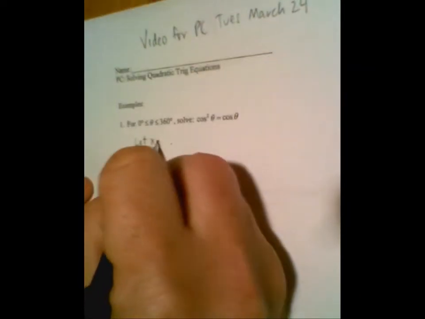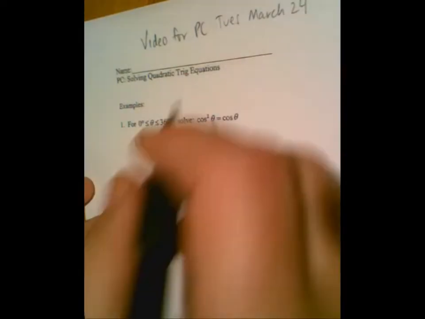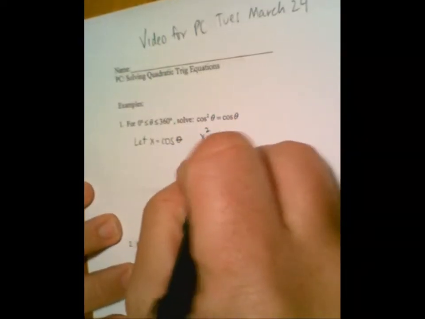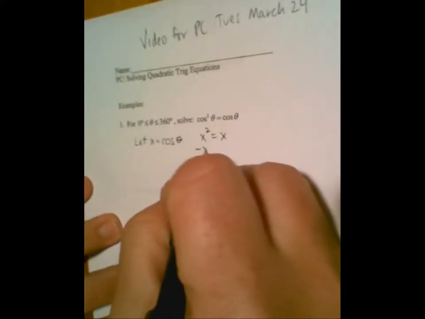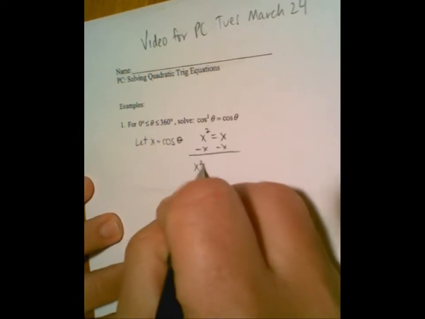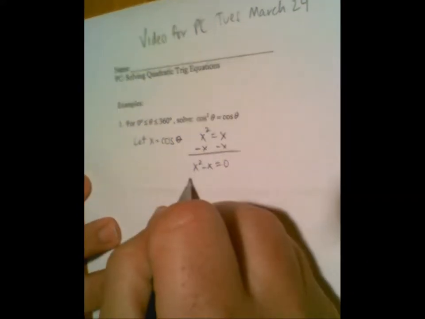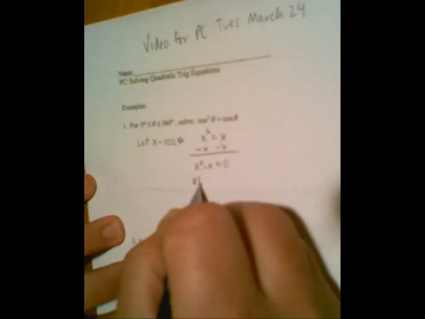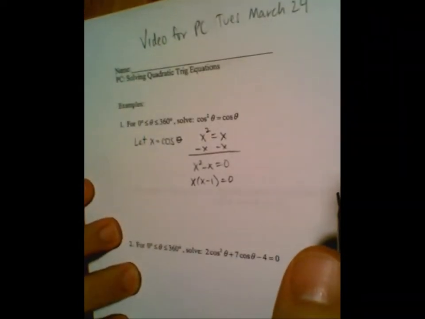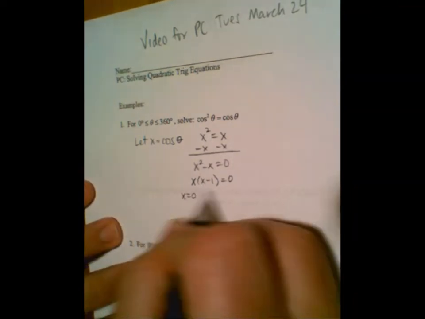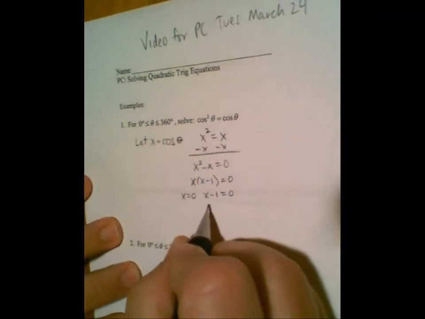So let x equal cosine of theta. So now I basically have x squared equals x. Then I'm going to subtract x from both sides and get x squared minus x equals 0, which is the same thing as x times x minus 1 equals 0. I took out a GCF. Now, x equals 0, x minus 1 equals 0, add 1 to both sides, and I get x equals 1.